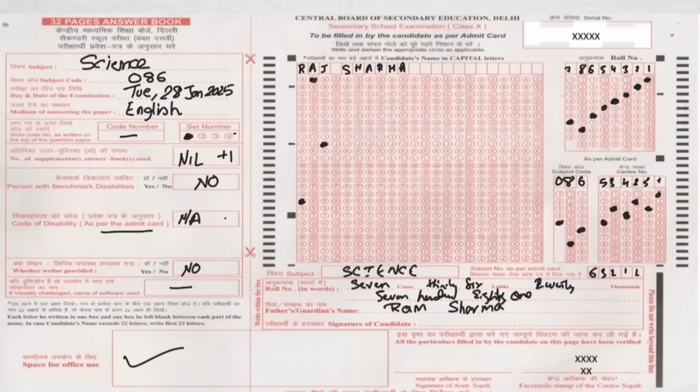Then signature of the candidate. Here you need to sign and make sure your sign is similar as you have mentioned during your registration time. So let us take a large sign. I have done. Next here, this column and this column should be not for the student.